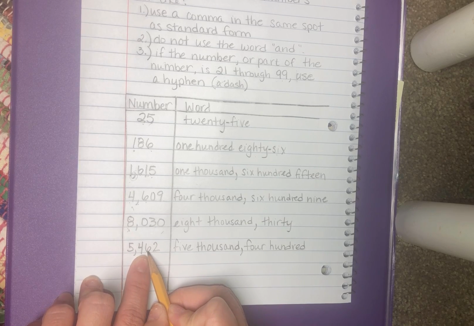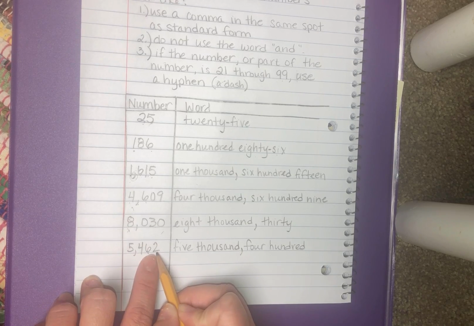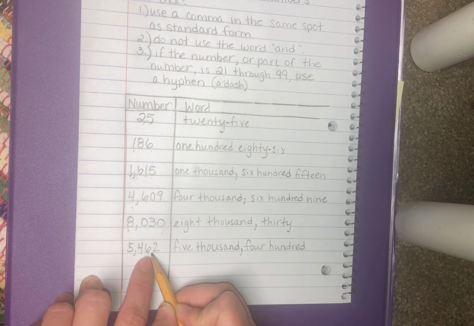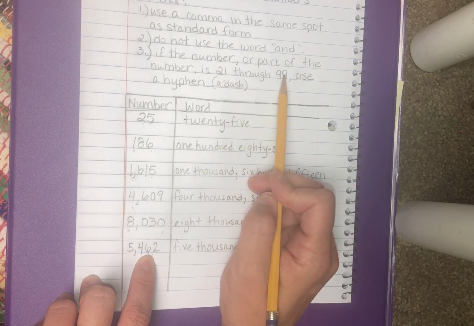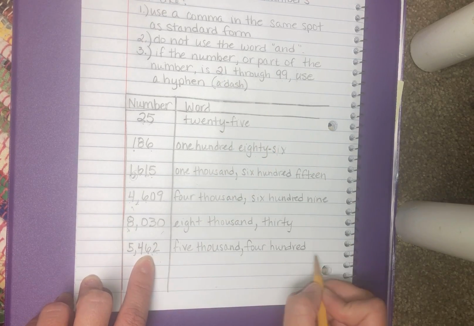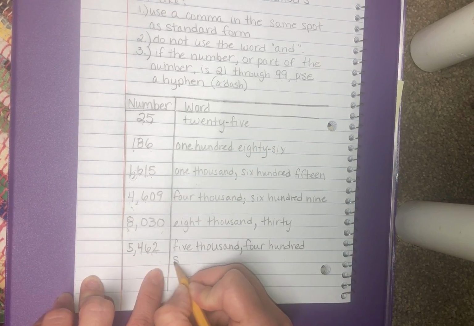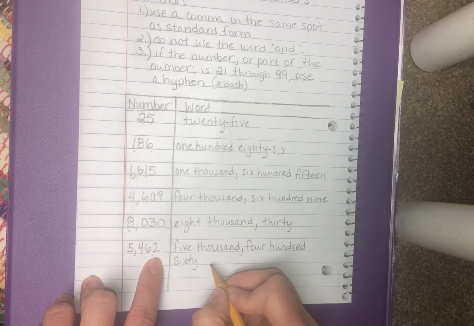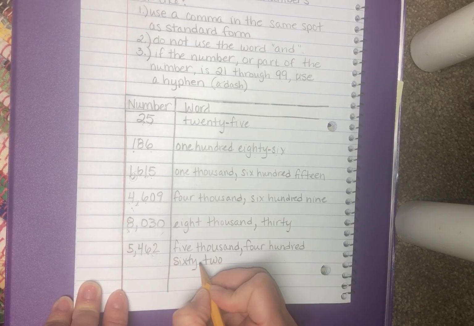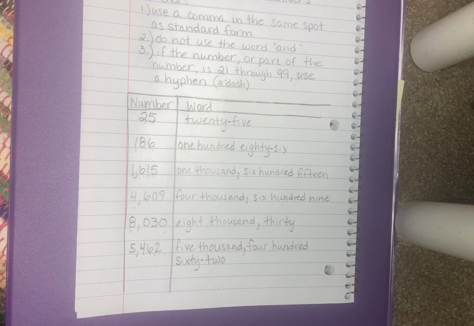And then I have a 60, which is the value of the 6, and a 2. When I think of those numbers together, 62 is going to fall in between 21 and 99. So see here, I ran out of room. I'm going to put it here. 62. And I'm going to hyphenate the 62.